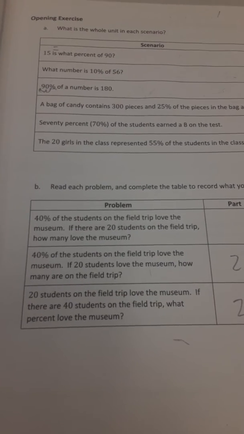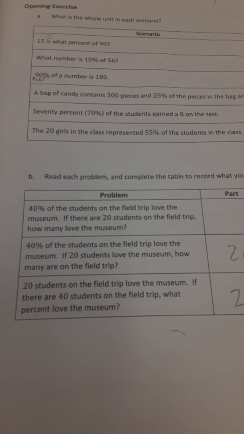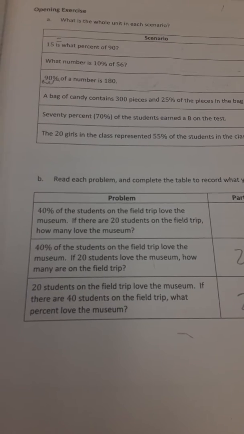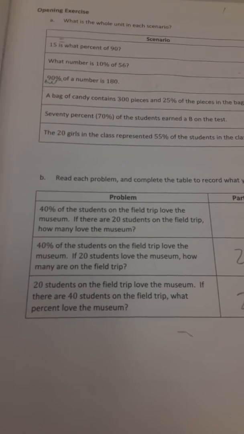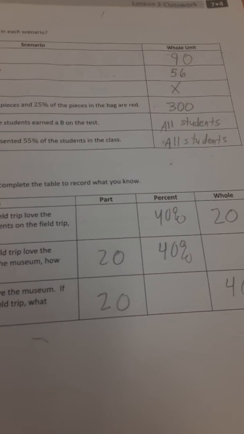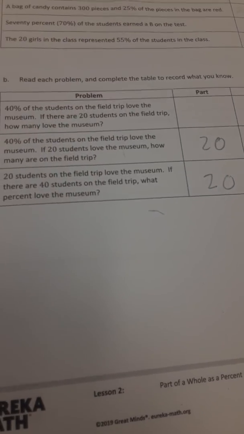If 20 students love the museum, how many are on the field trip? So here we know that's if 20 students love the museum. Is that all the students? No, that's our 40%. So that's a part. The last one, it says 20 students on the field trip love the museum. So that's part of them. If there are 40 students on the trip, what percentage love the museum?